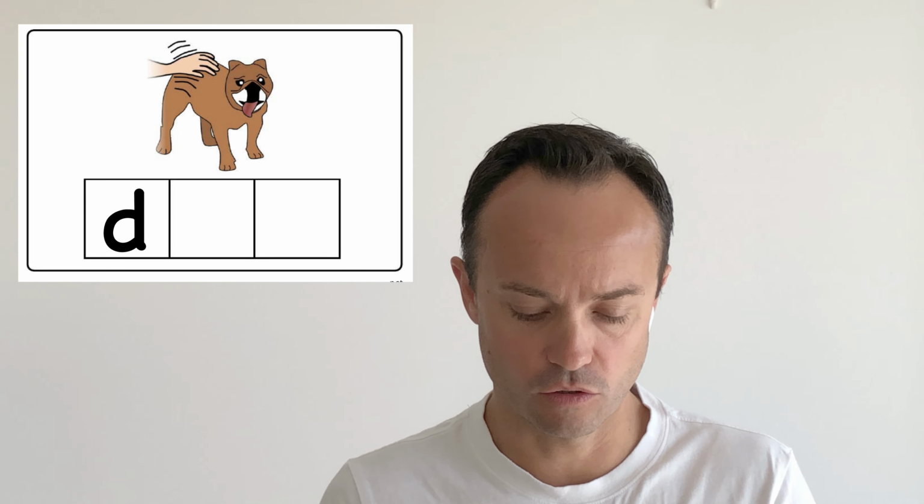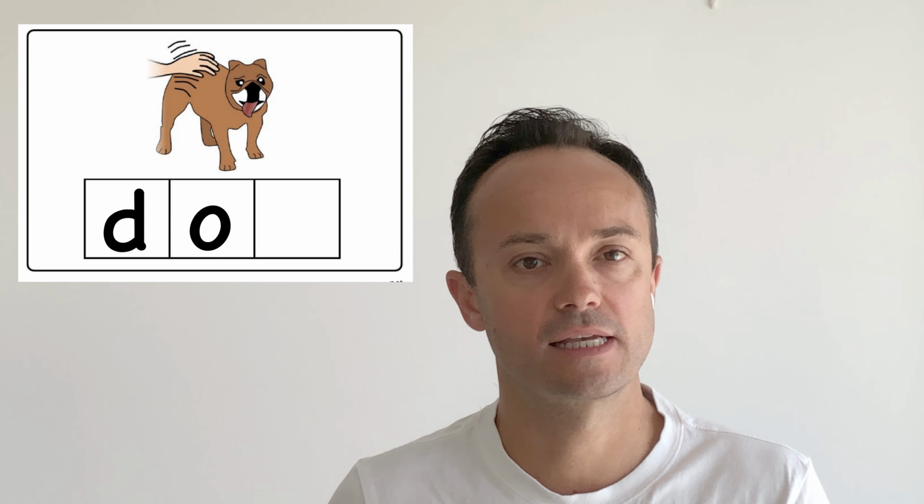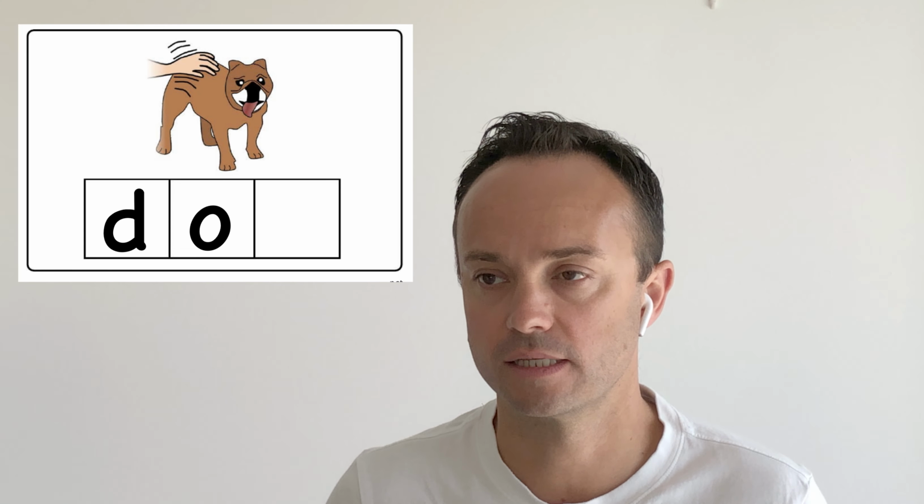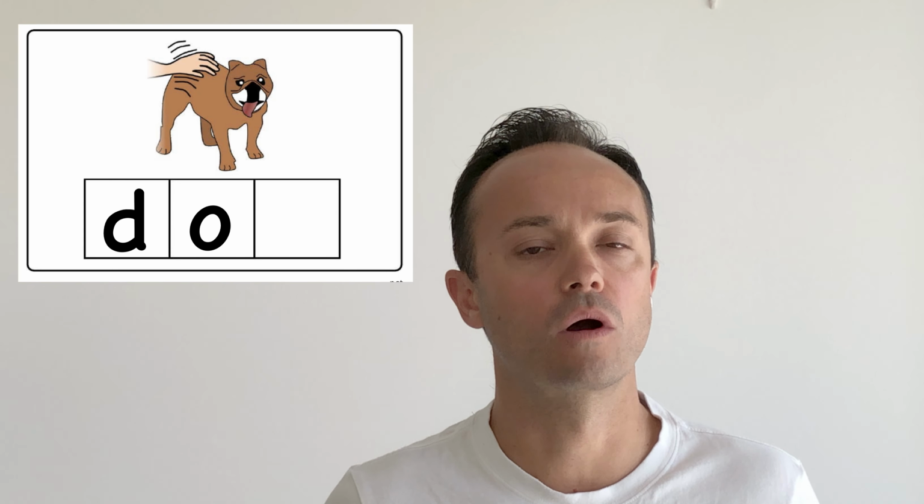Dog. And we would expect the child to hear d. Oh, d is the first sound. Dog, d, og. Oh, it's o. So the second sound is o, or the middle sound is o. D, dog. I can hear g at the end. It's g. The final sound is g. That's segmenting. It's breaking it down.